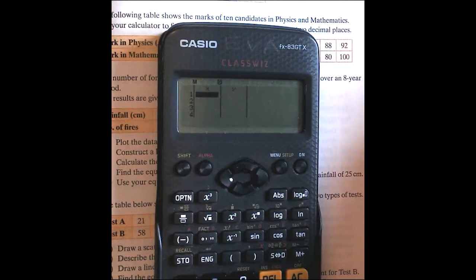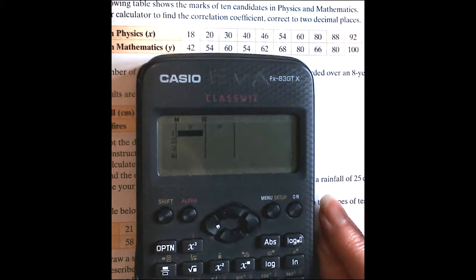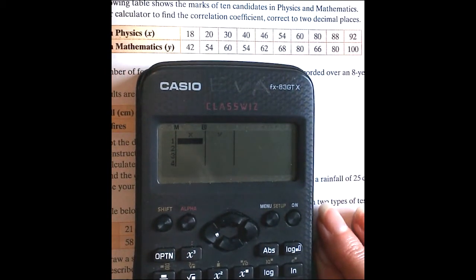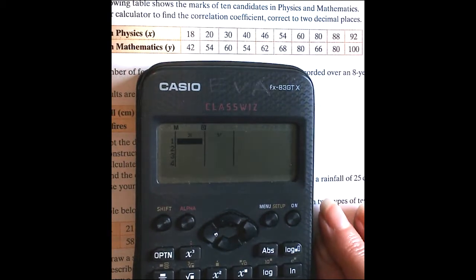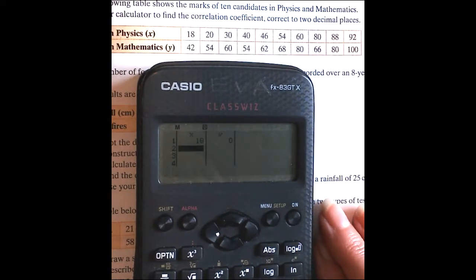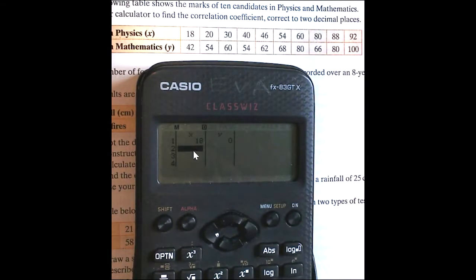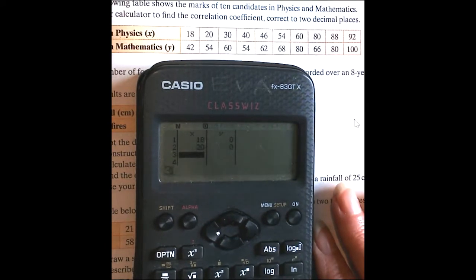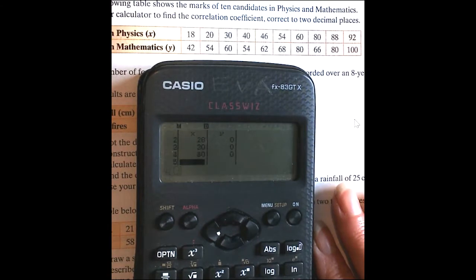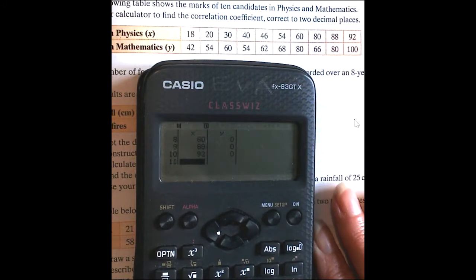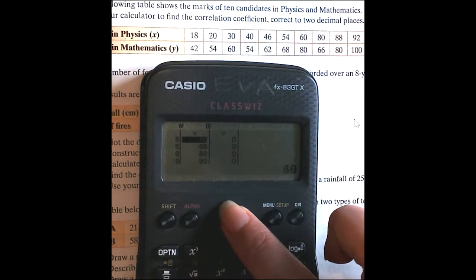Okay, and you can see now I have 2 columns. I have X and Y. I'm going to enter my physics in X and my maths in Y. Okay, so physics 18. And did you see the way it just jumped down? So what I'm going to do is enter in all of physics first. So 20, 30, 40, 46, 54, 60, 80, 88, and 92. So that's my 10 results for physics.